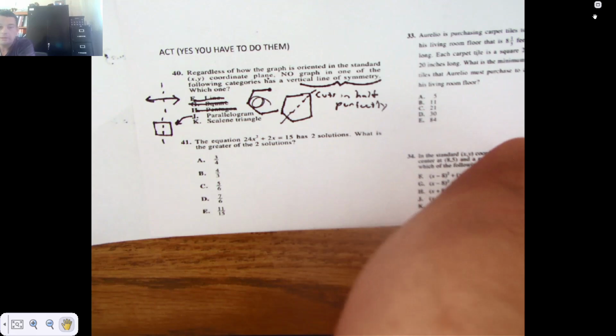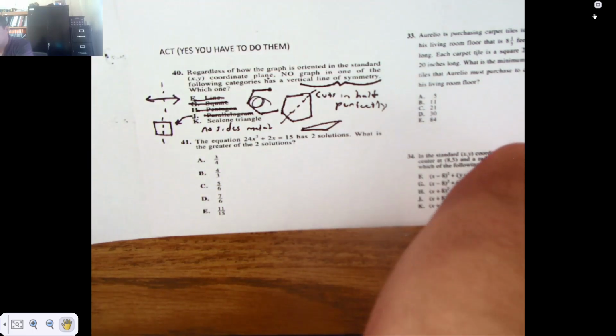Parallelogram is a square. Squares are parallelograms. This leaves the scalene triangle, which means a triangle where no sides match. So these things can be hideous looking. I can't cut that thing perfectly in half. So it's K.